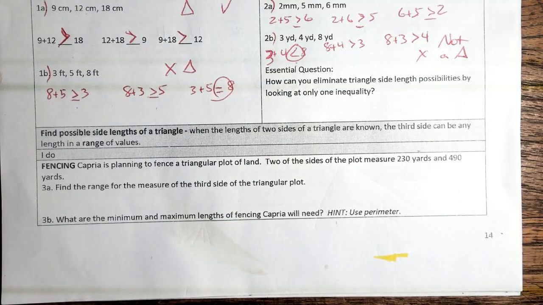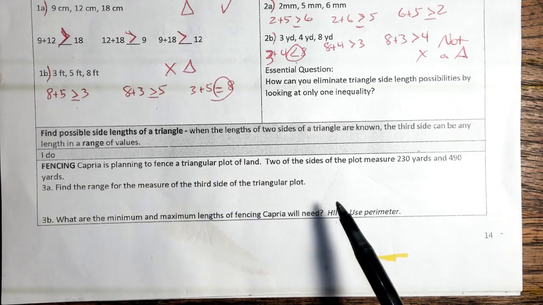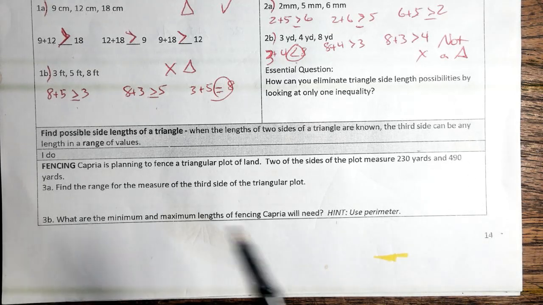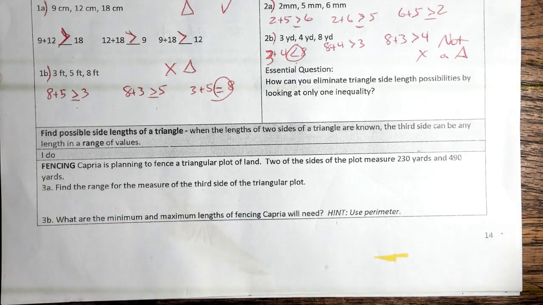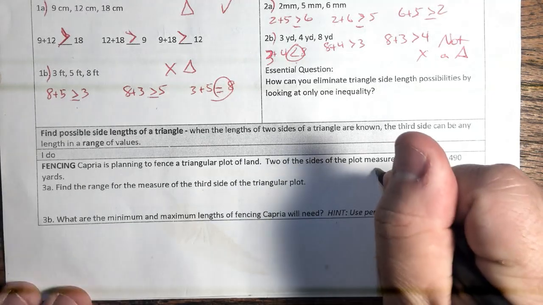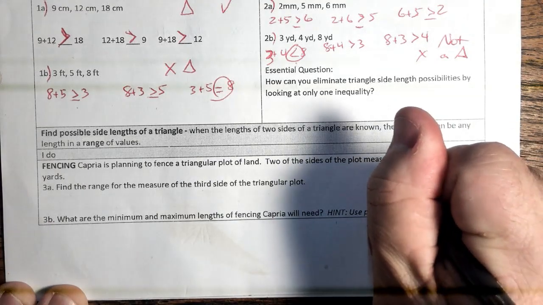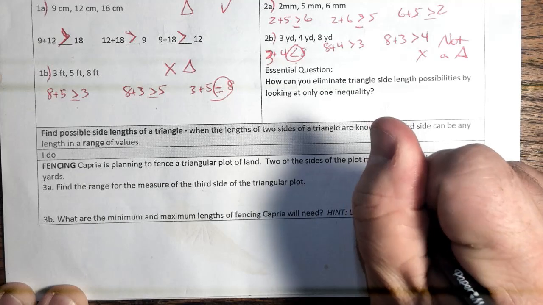All right. Fencing. Capria is planning to fence a triangular plot of land. 2 sides of the plot measure 230 yards and 490 yards. Find the range for the measure of the third side of the triangular plot. So let's just kind of draw this. It doesn't have to be perfect. So we say that 230 over here and 490.